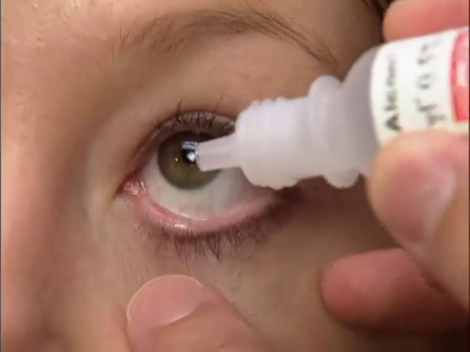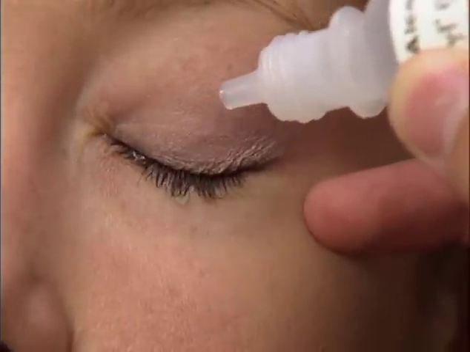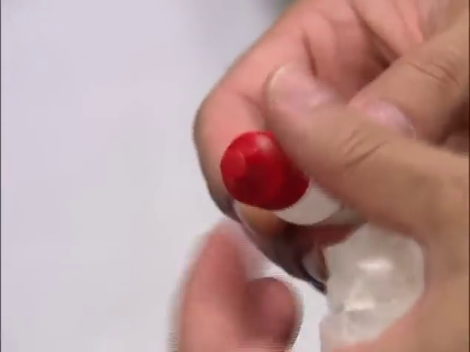The tip of the bottle should never come in contact with the patient's eye, eyelids, or lashes. If it does, the bottle is contaminated and could transmit infections. The bottle should be discarded. Dim the room lights to enhance pupillary dilation.